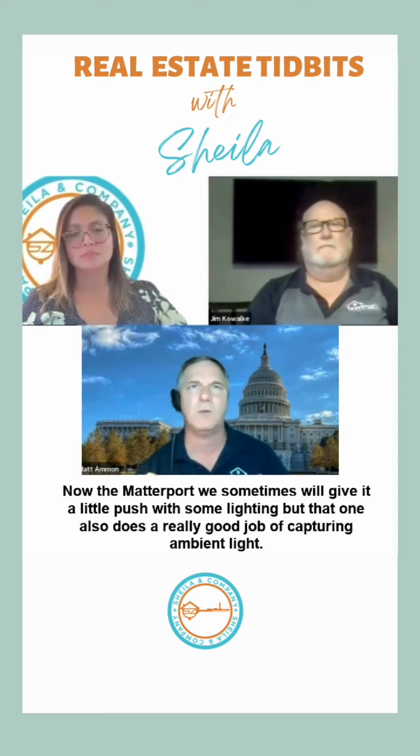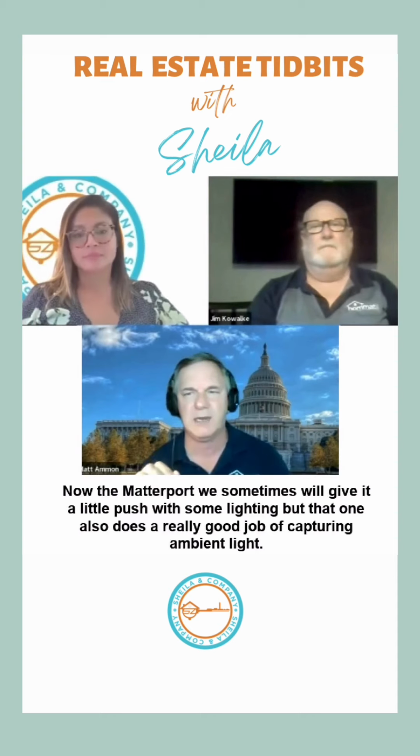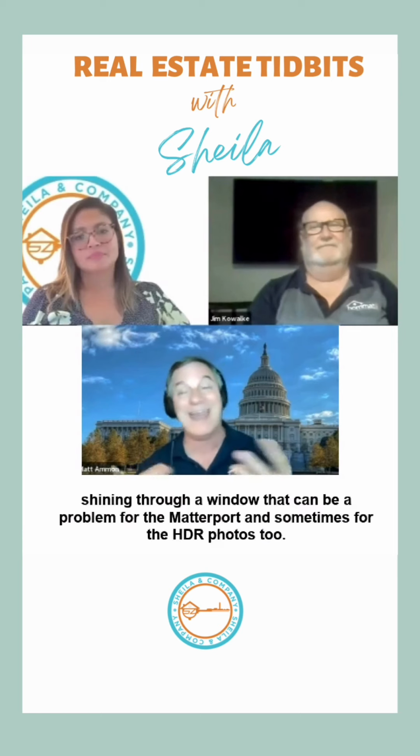Now, the Matterport, sometimes we'll give it a little push with some lighting, but that one also does a really good job of capturing ambient light. Now, if it's too sunny and there's too much sun shining through a window, that can be a problem for the Matterport and sometimes for the HDR photos too.